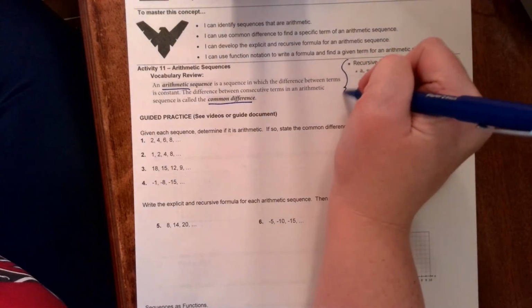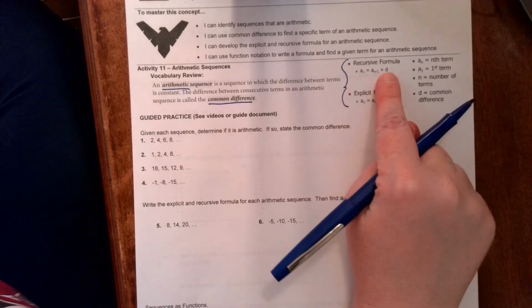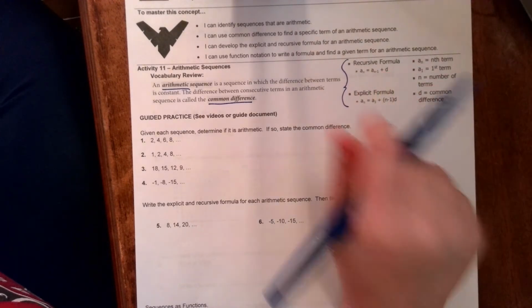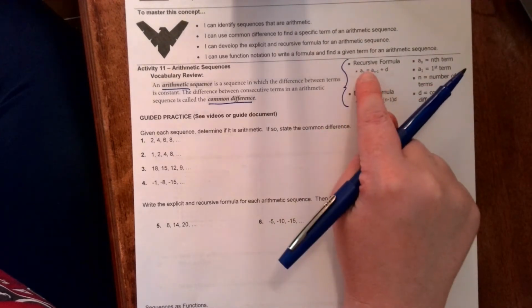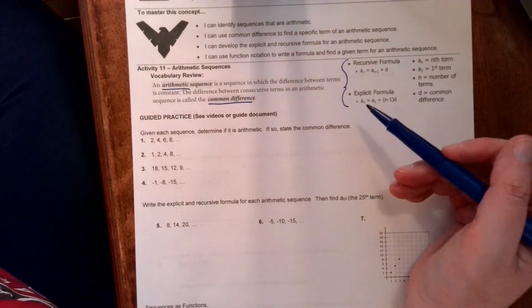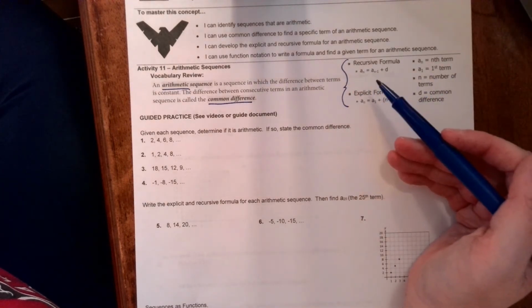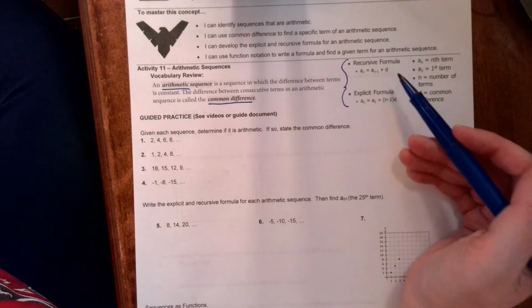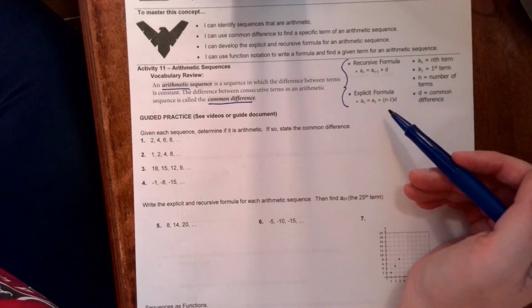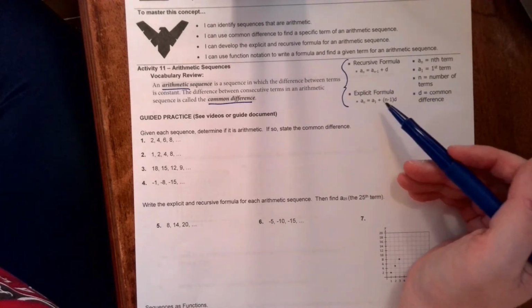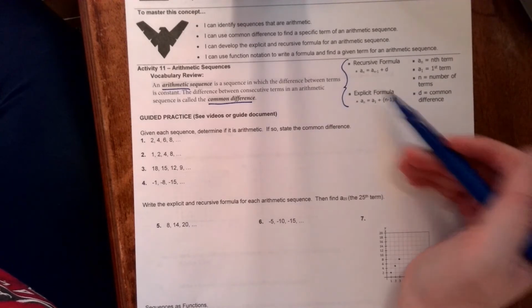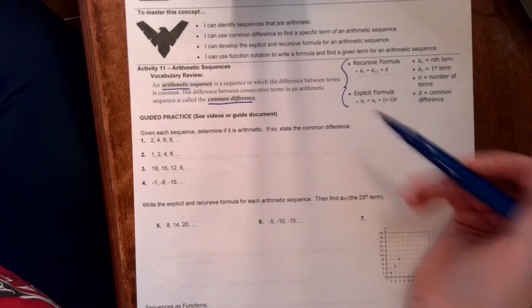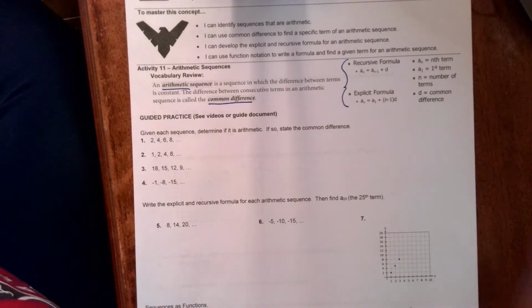Okay, and then over to the side, we have two formulas. We have the recursive formula, and we have the explicit formula. The recursive formula basically uses a previous term and adds the common difference over and over again. The explicit formula, you're able to plug in which term you want and do some math magic and get the term you wanted out.